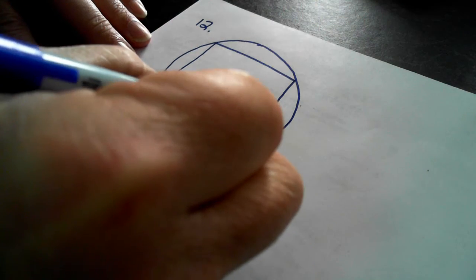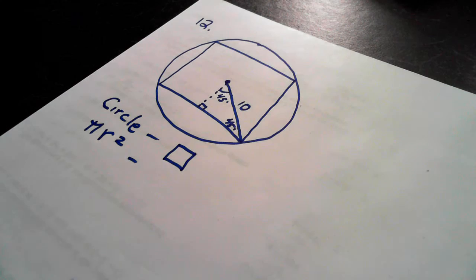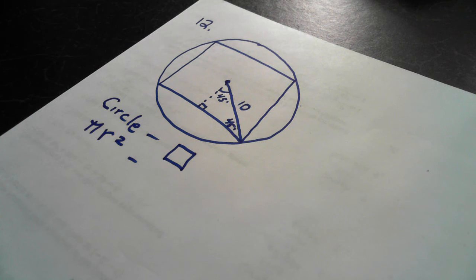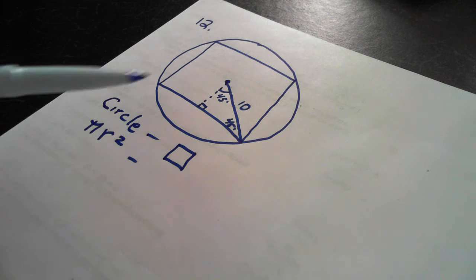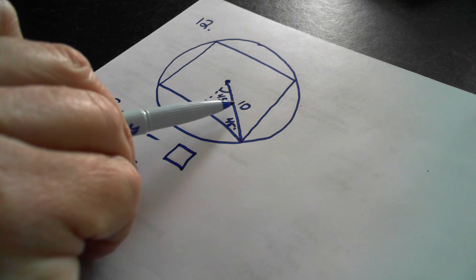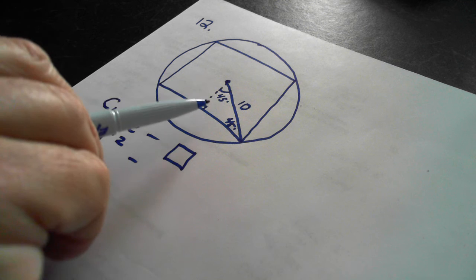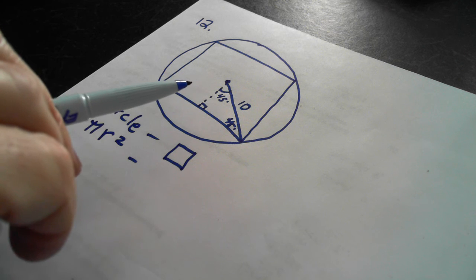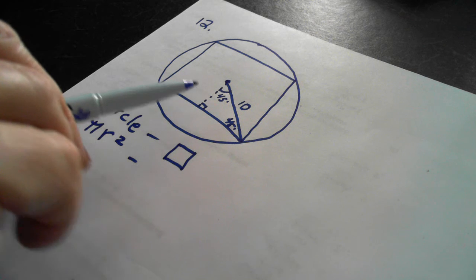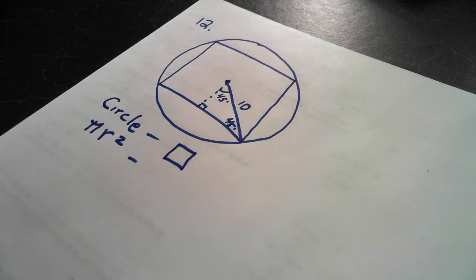Megan was a specialist when we did our 45-45 chapter lesson. She knows that if you know the long side of a 45-45-90, the short sides are both a match. And to get from long side to short side, don't you go 10 divided by square root of 2?